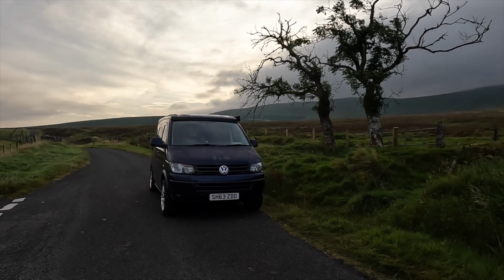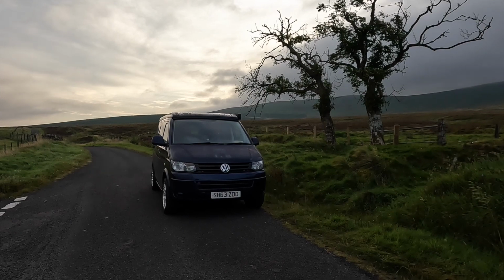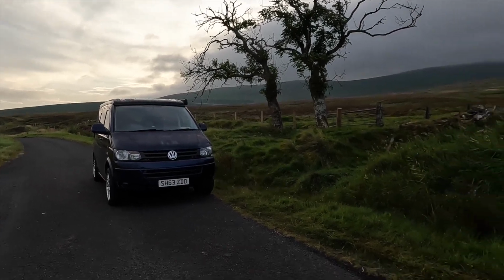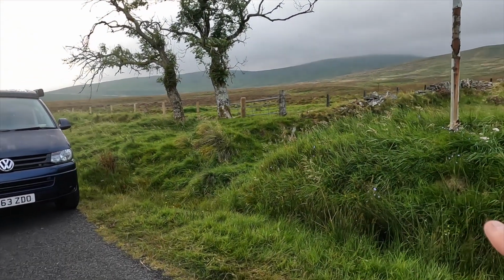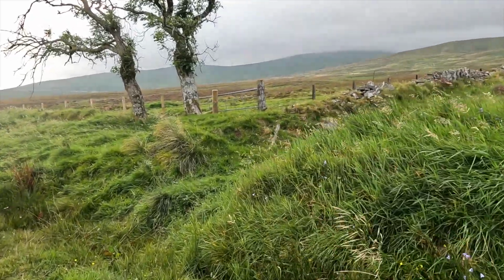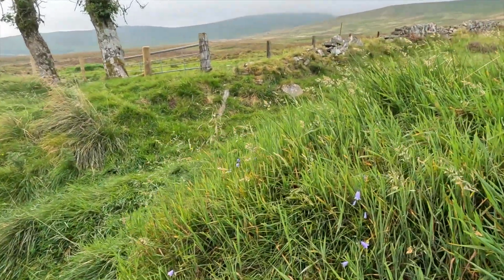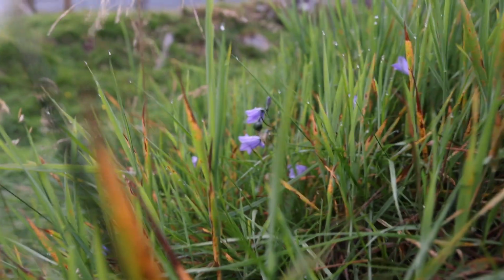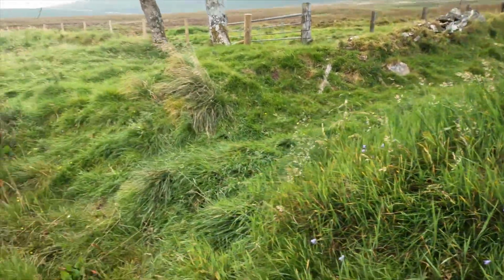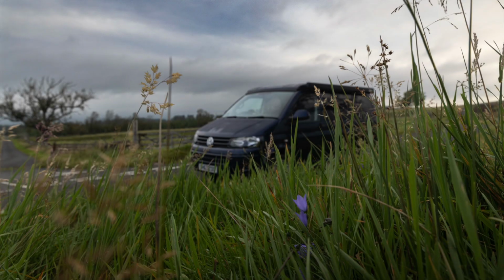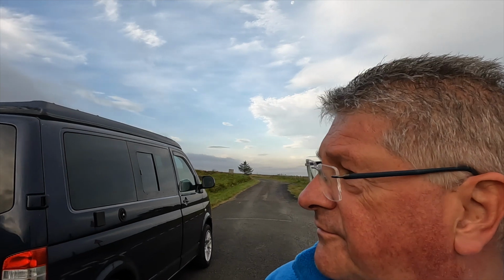So what I'll do is I'll get set up and we'll see what images we can get. There's some what looks like bluebells over here. I don't know if you can see them. So I don't know if we can use those bluebells as an area of interest or even as a frame for the image, but we'll try that. I'm just walking round the back of the van to see if there's another composition that we've got.